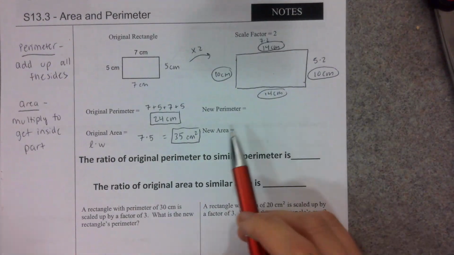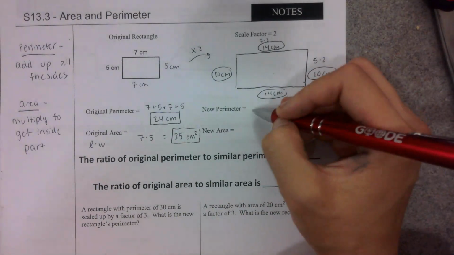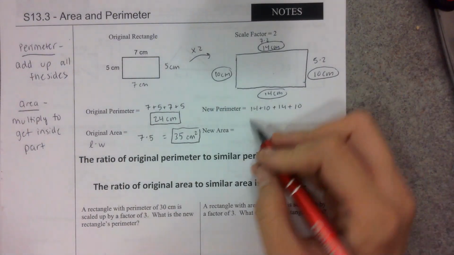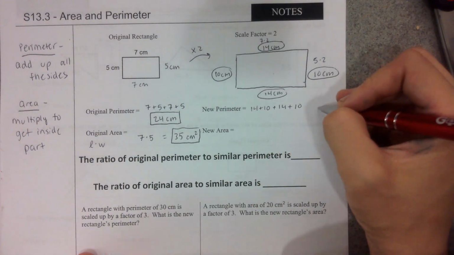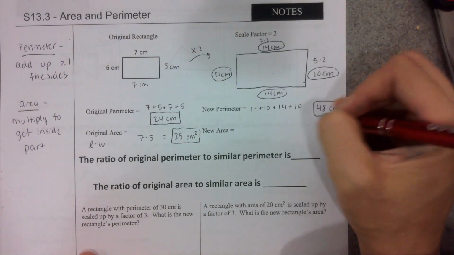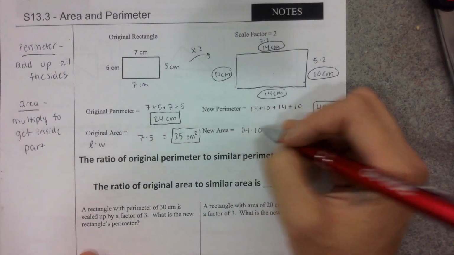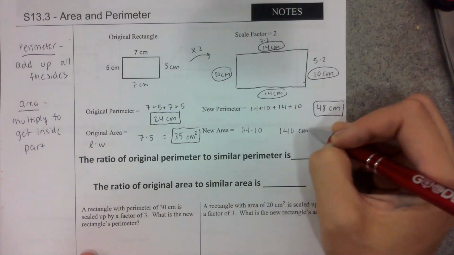All right, so our new perimeter is going to be 14 plus 10 plus 14 plus 10. So this is 24 plus 24, which is 48. And then our new area is going to be 14 times 10, which is 140 centimeters squared.